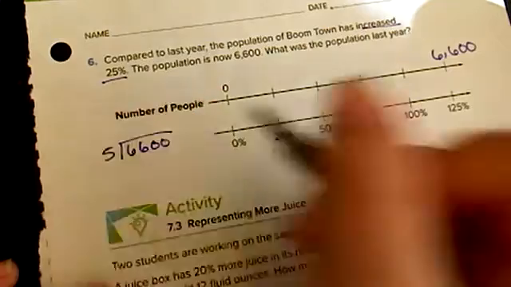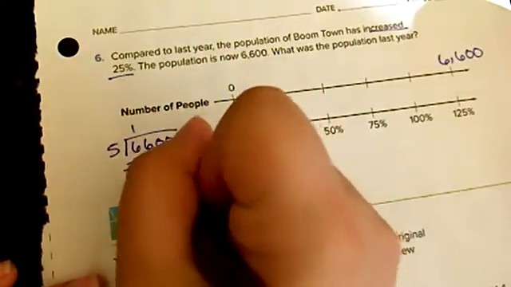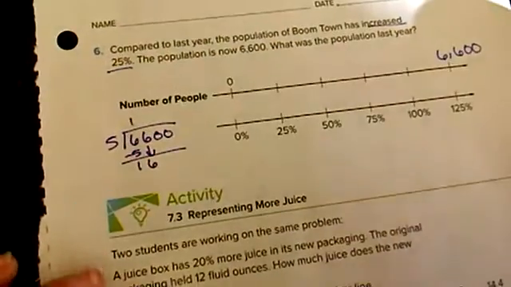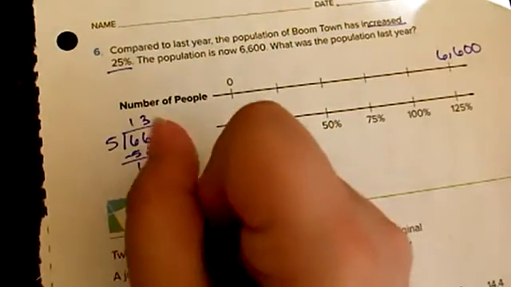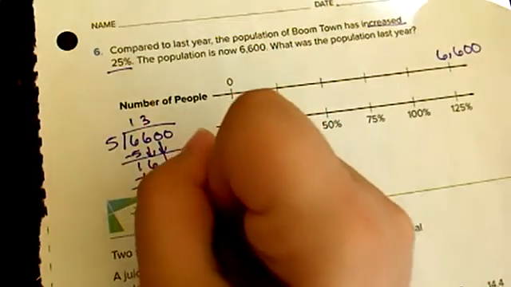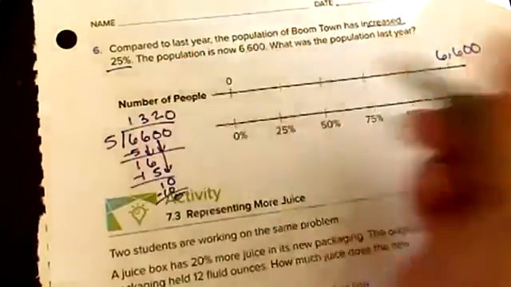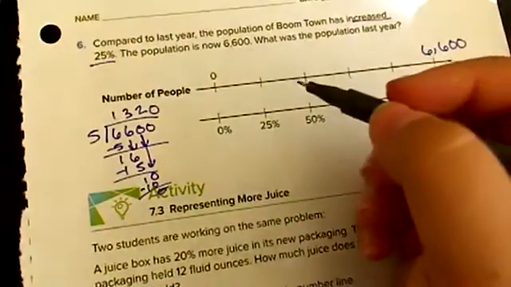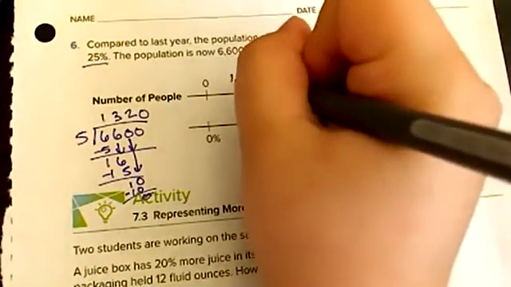6,600 by 5. 5 goes into 6 once. 1 times 5 is 5. That's going to leave us 1 over. 6 comes down. 5 goes into 16 3 times. We get 15. Subtract, 1 left over. Oops, not far enough. 5 goes into 10 twice. Zeros it out, and we put a 0 over the last number. So each one of these lines is going to represent 1,320 people. So at 25%, it's 1,320.